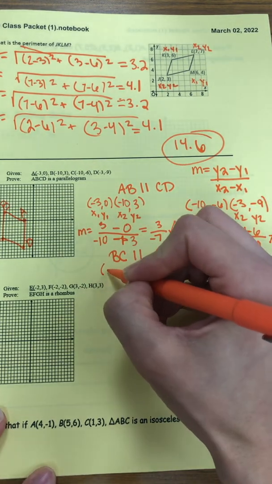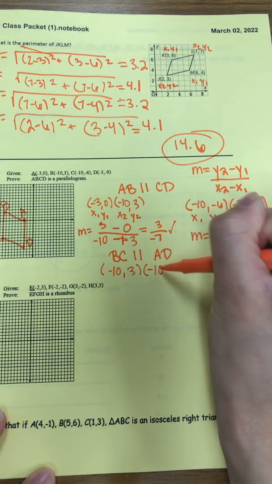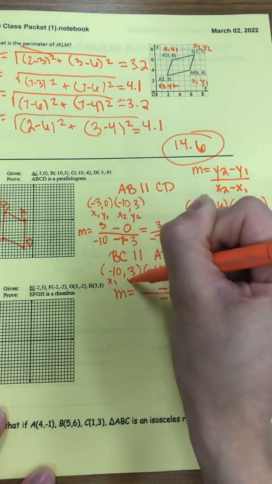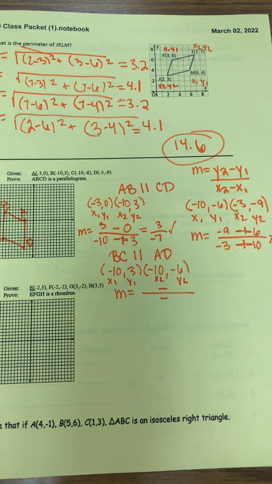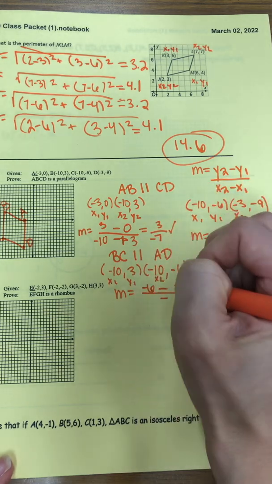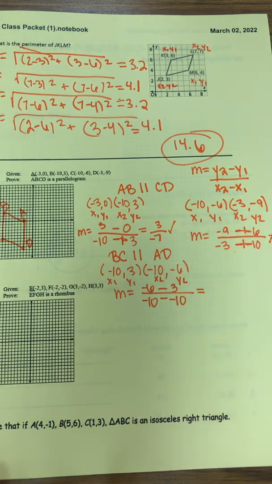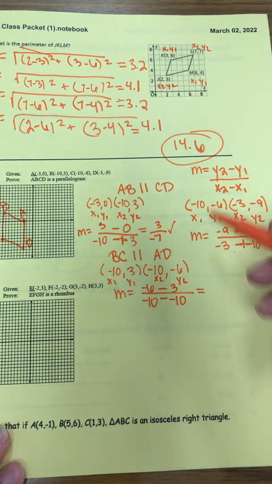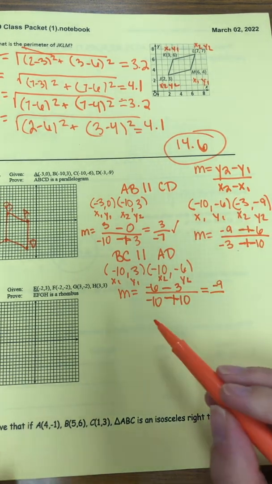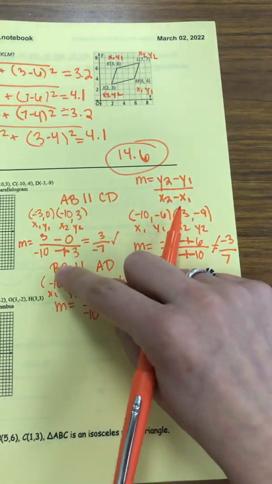So I'm going to do BC now. B is at the point -10, 3, and C is at -10, -6. Okay, so it's going to be y2 and y1, so negative 6 and 3. And on the bottom, x2 and x1, which would be negative 10 and negative 10. Negative 6 minus 3 is negative 9. That will turn to a plus. So negative 10 plus 10 is 0. So there's my slope for BC.